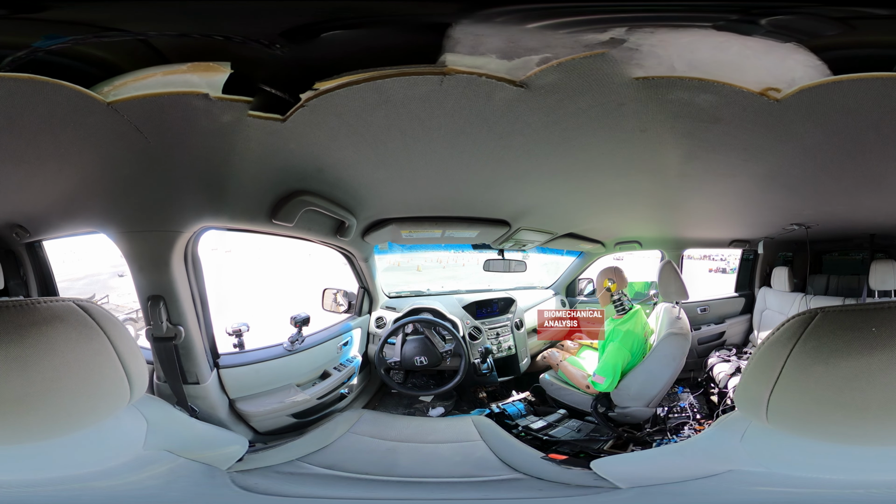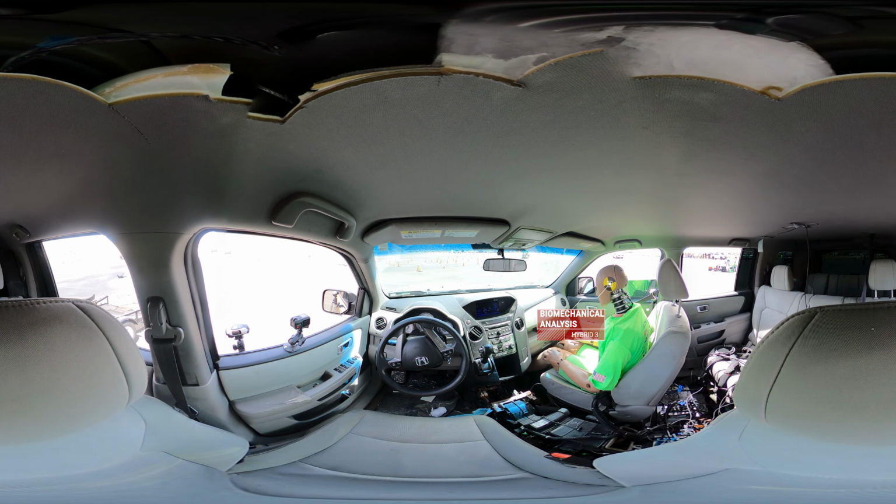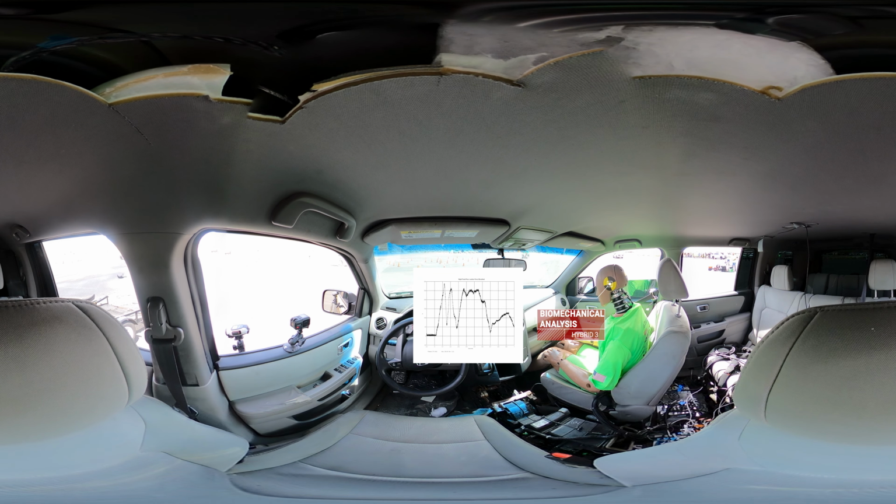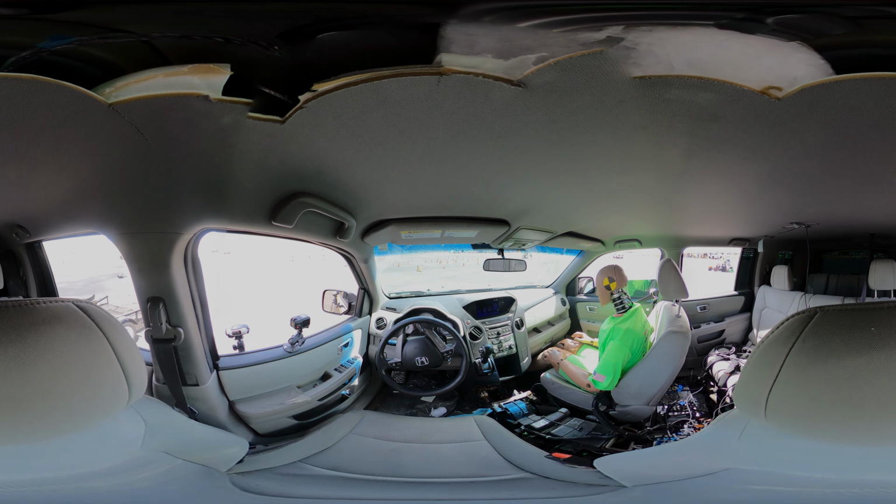This is our Hybrid 3 crash test dummy. It has accelerometers in every part of its body, so we can look at the accelerations experienced in any part of the body. This allows us to examine potential injury mechanisms for this crash type.